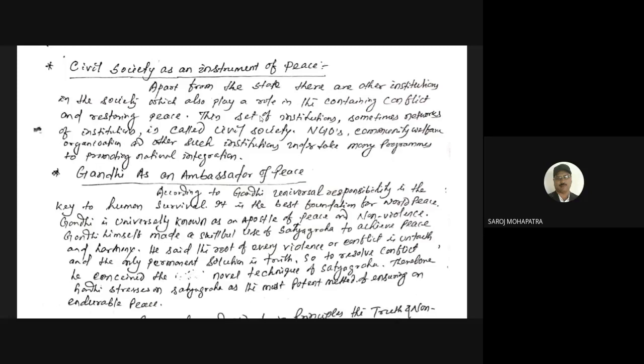That is satyagraha. That means whatever things start, they should be in the truth way. Non-violence and truth are the means by which conflict can be resolved. So we'll see how Gandhi has used truth and non-violence as the means for conflict resolution. Gandhi adopted the twin principles, truth and non-violence, to resolve conflict situations and bring peace.